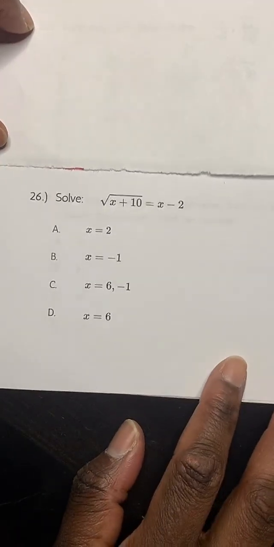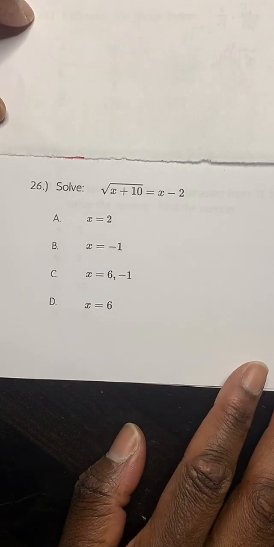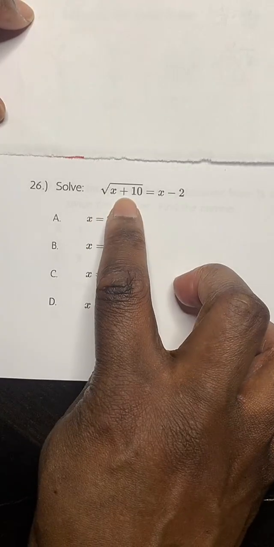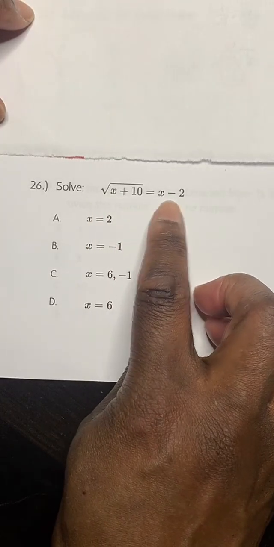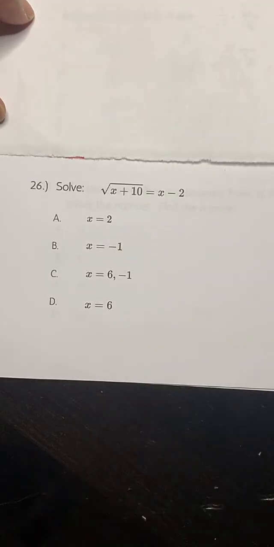All right. So this time we're going to solve. We have the square root of x plus 10 equals x minus 2.